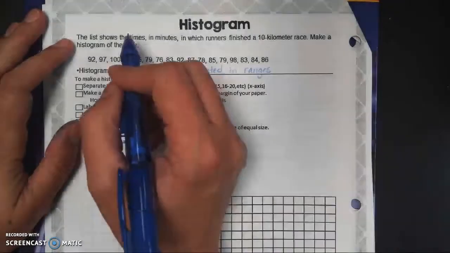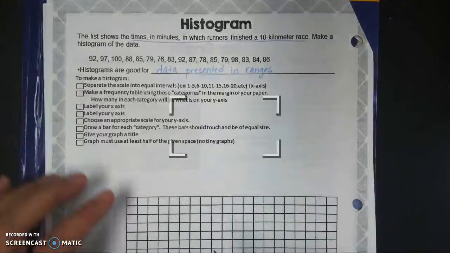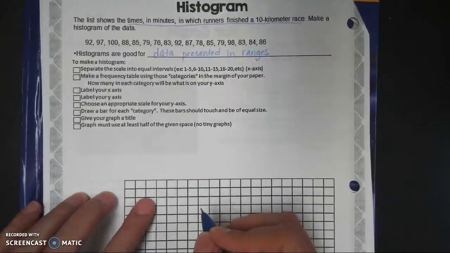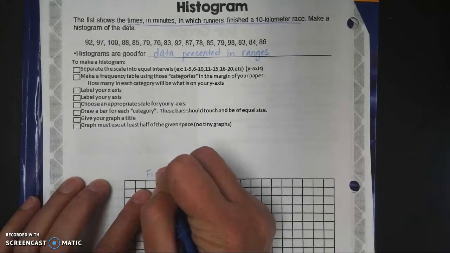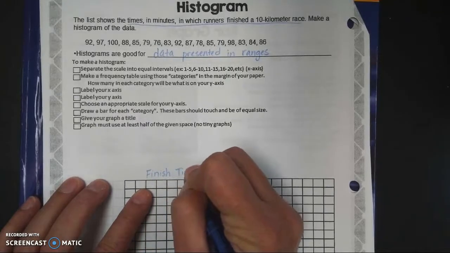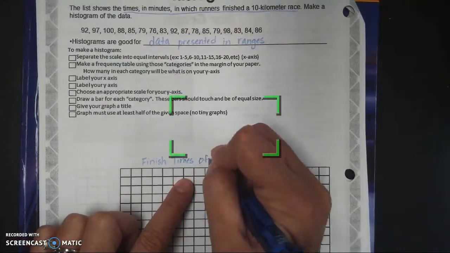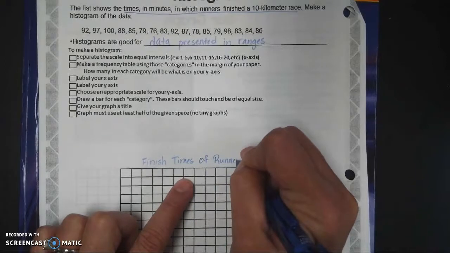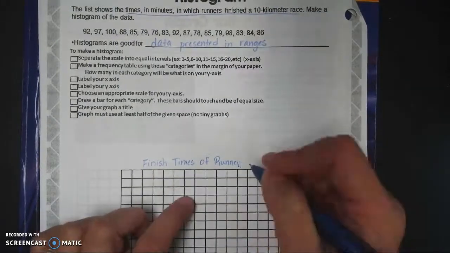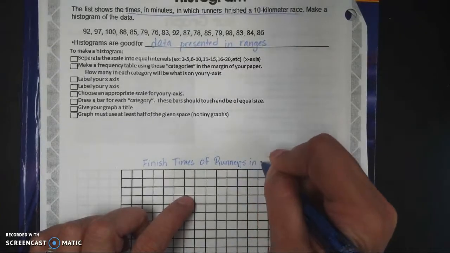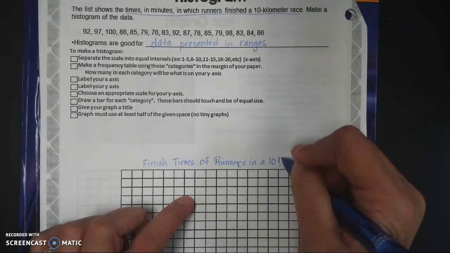And right away I'm thinking that this will make a good title for my graph, so I'm going to go ahead and place that across the top. This is the finish times of runners in a 10K race. And this pencil is not going to work for me anymore.